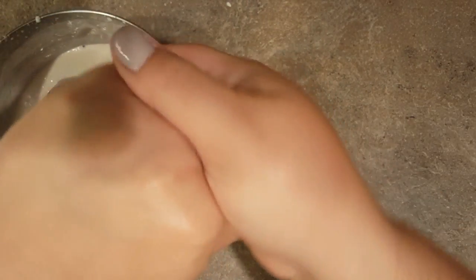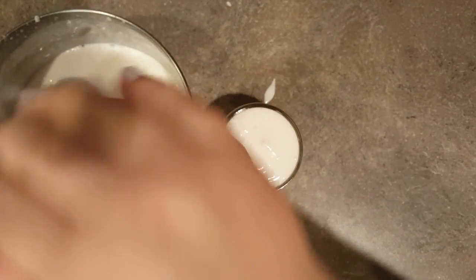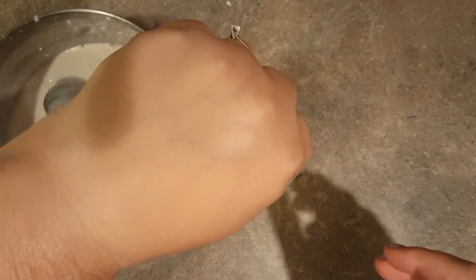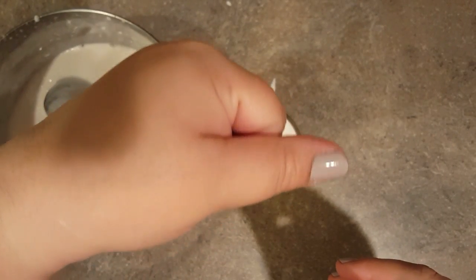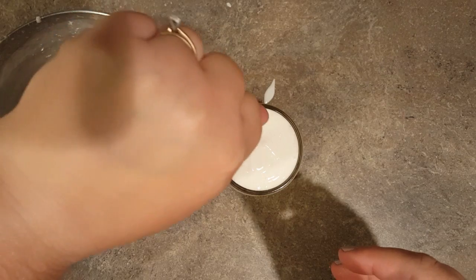And it's not greasy at all. It's very smooth and creamy, and like you would expect a lotion to be. You can see my skin isn't shiny at all. It's not the least bit greasy. It's just a really good, smooth, creamy feeling.